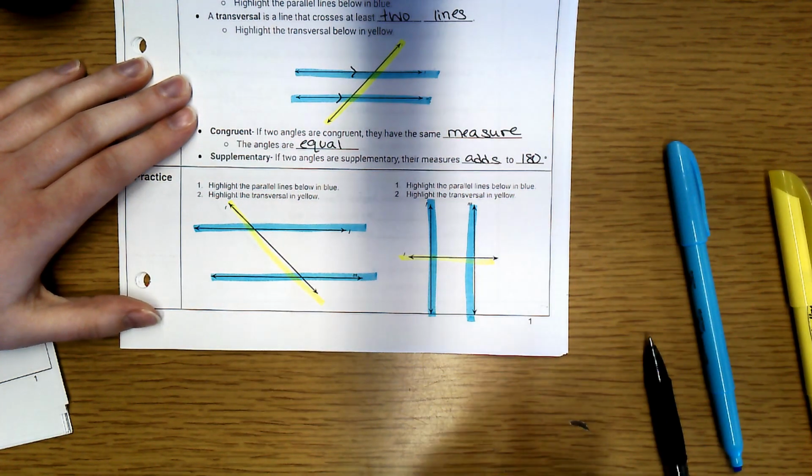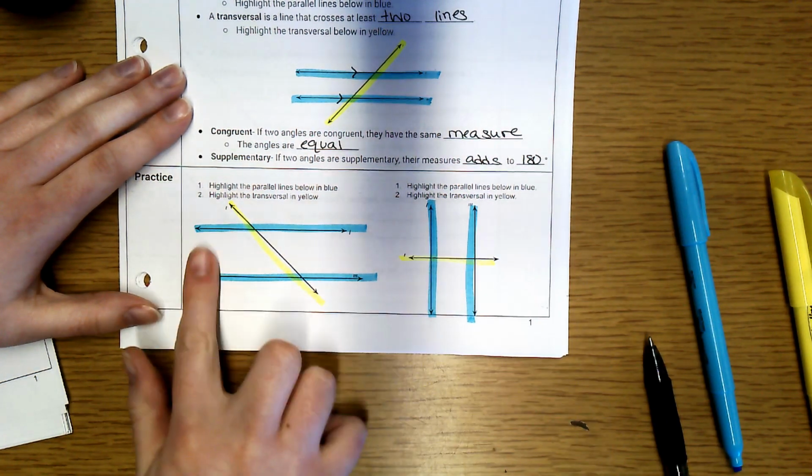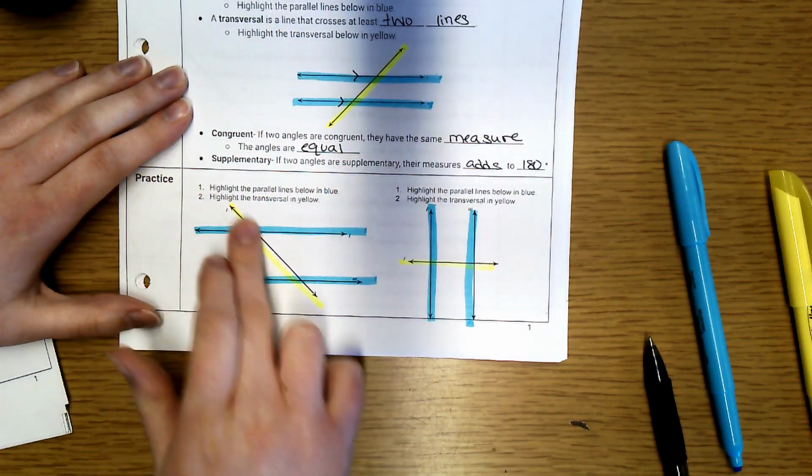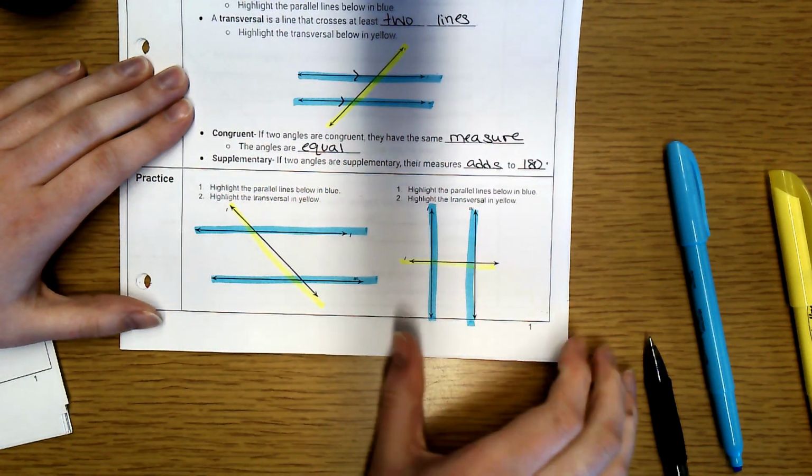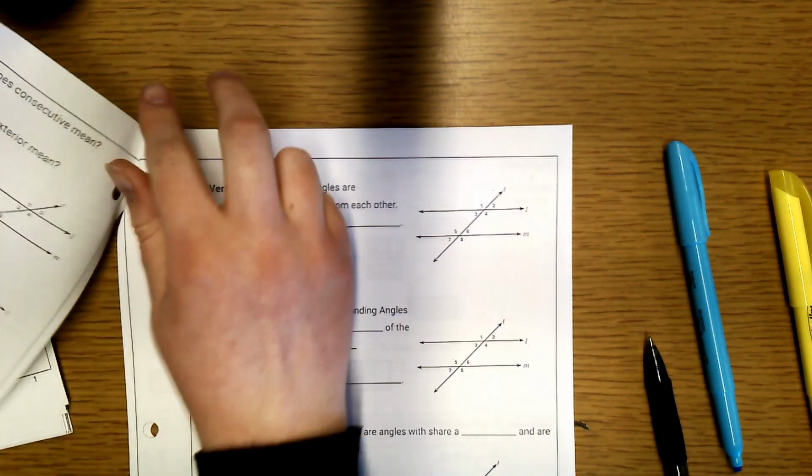Here's what you should have gotten. Parallel lines, transversal. All right, to the next page.